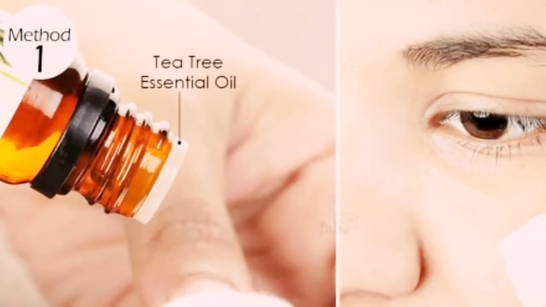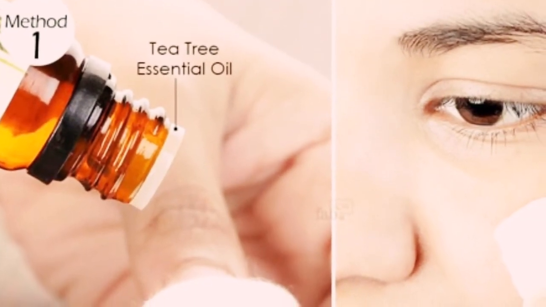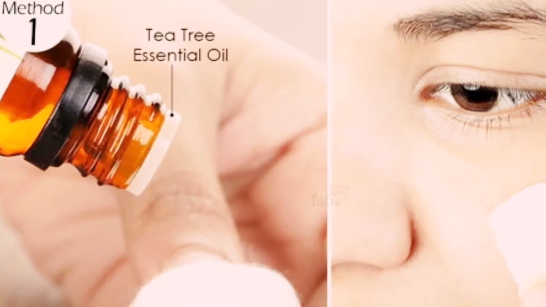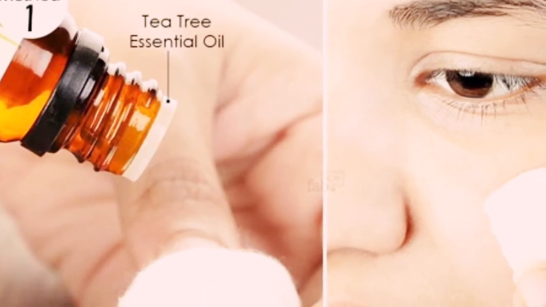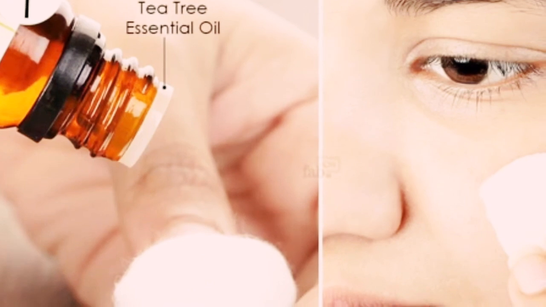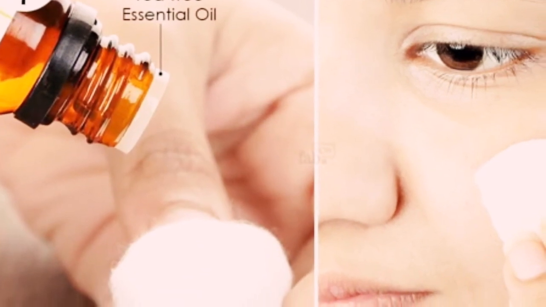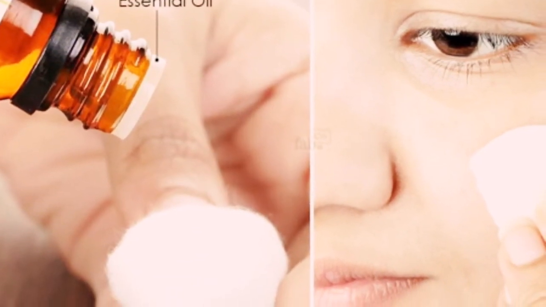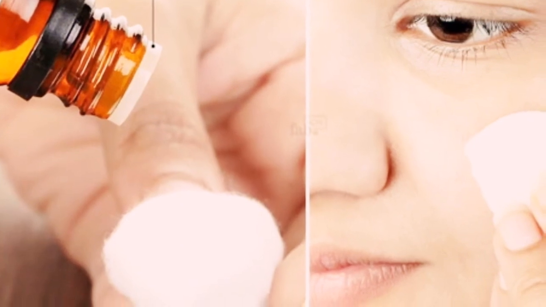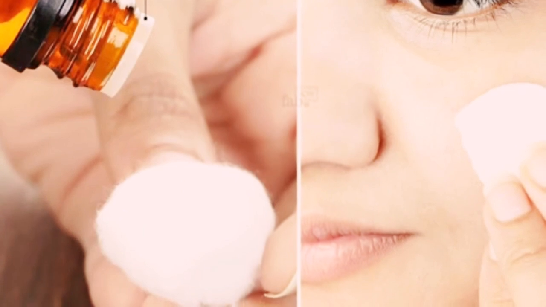Method number 1, use plain tea tree oil. For this method, you just put a few drops of pure tea tree essential oil on a clean cotton ball and dab it on the acne only. Leave it for 3 to 4 hours or overnight for the best results and then wash.